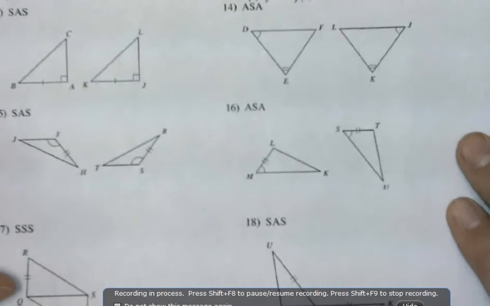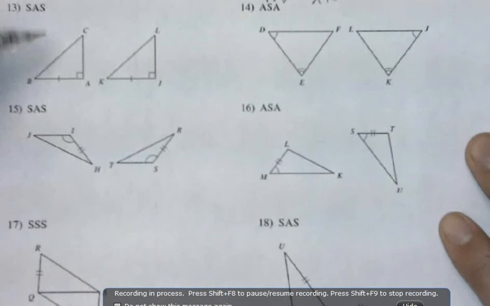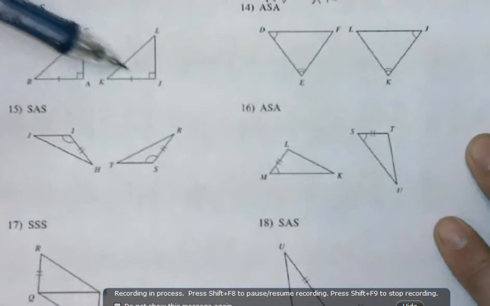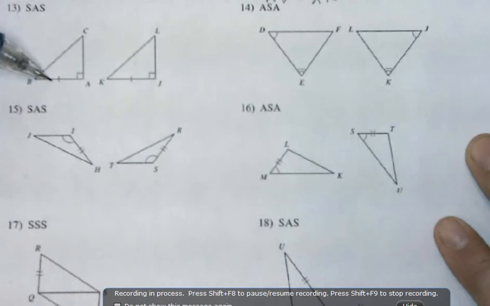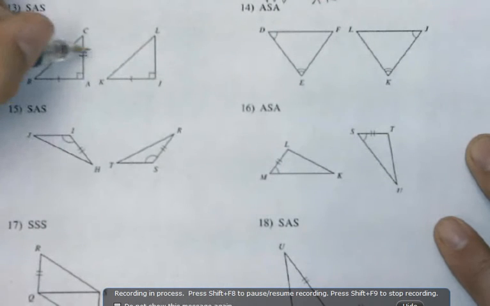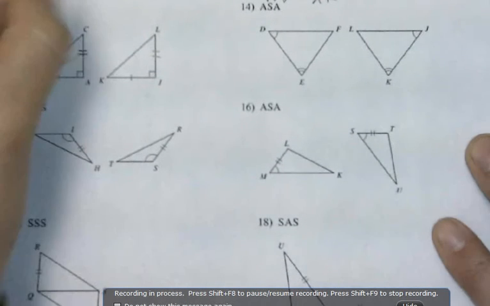Alright, if I look at 13, side angle side is the theorem I'm going to use. Right now I know that I have this side and this angle being congruent to my other triangle. So if I just follow the order side angle side, side angle side, I have to show that these two segments are congruent to each other.